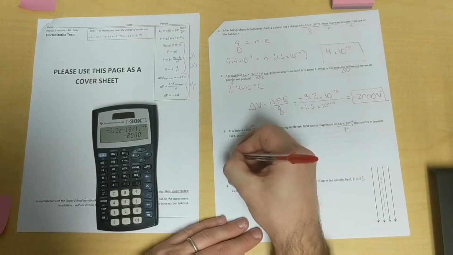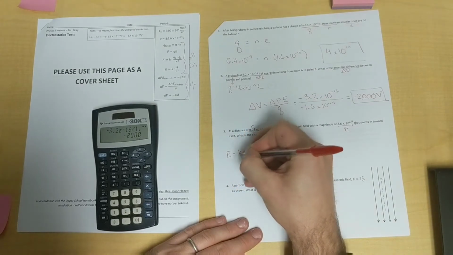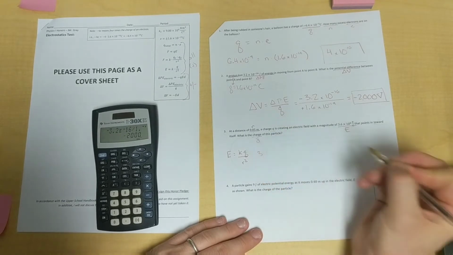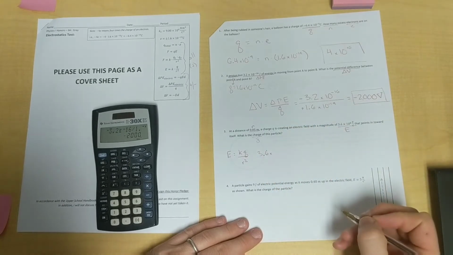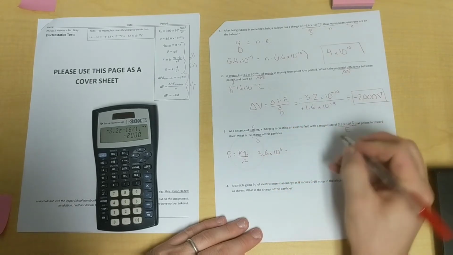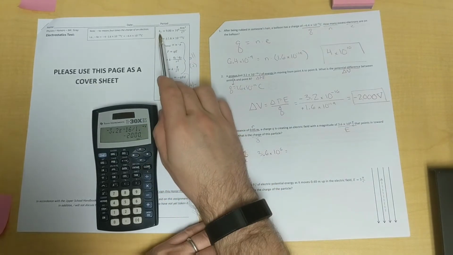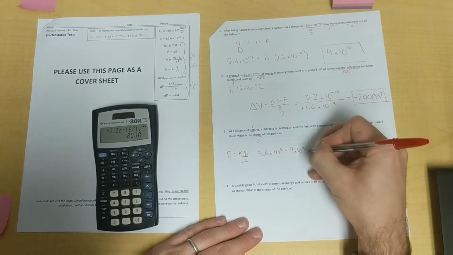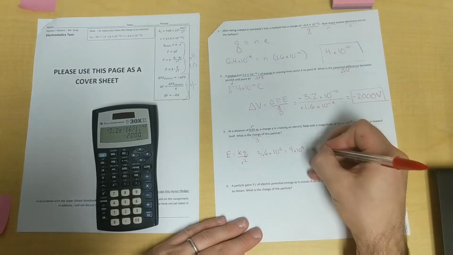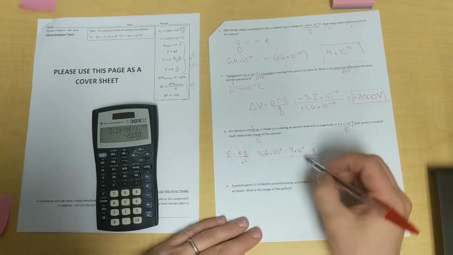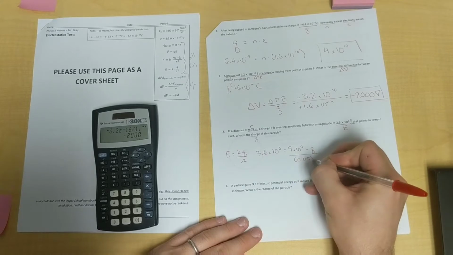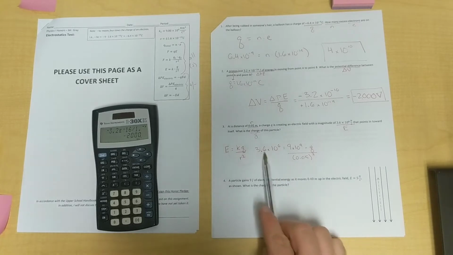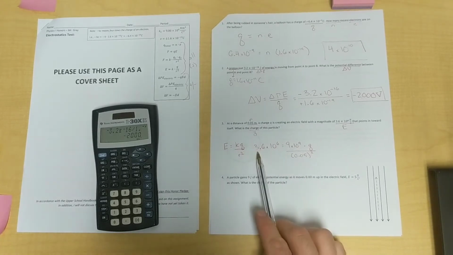Alright, so E equals KQ over R squared. So we'll plug in 3.6 times 10 to the 6th equals K. Now the value of K is listed up here. K is 9 times 10 to the 9th. Q is actually what we're solving for. And R is 0.05 squared. Okay, so in order to solve for Q, we need to multiply by 0.05 squared and then divide by 9 times 10 to the 9th.